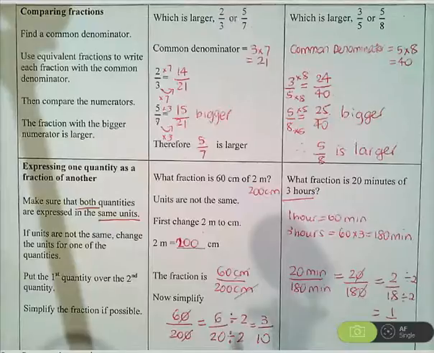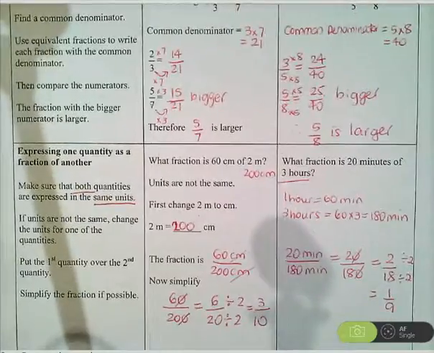And that's the end of this revision worksheet for fractions.